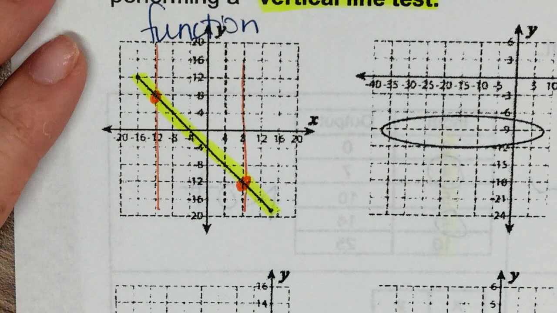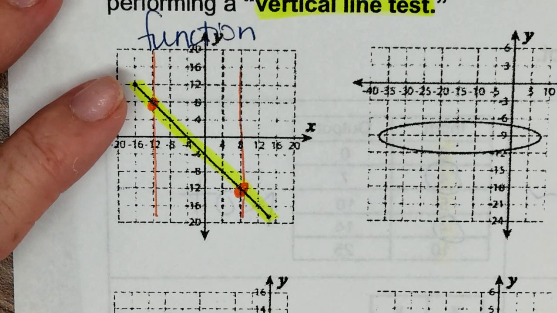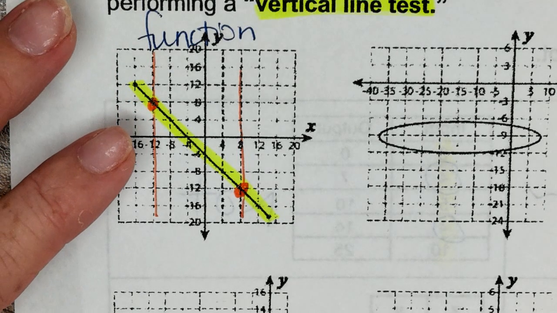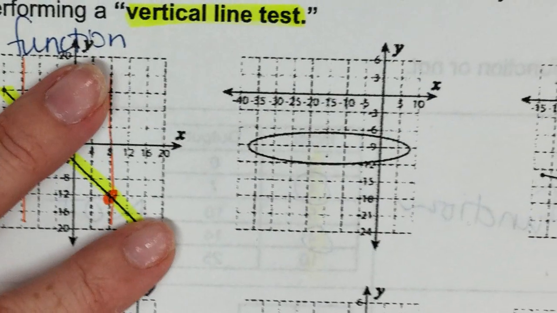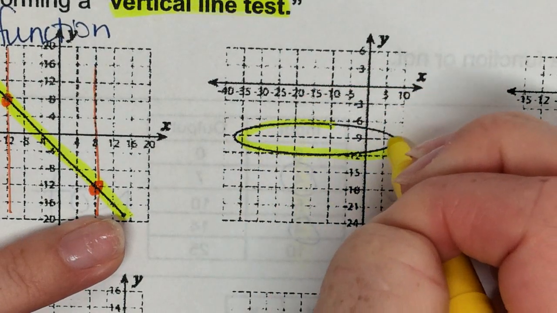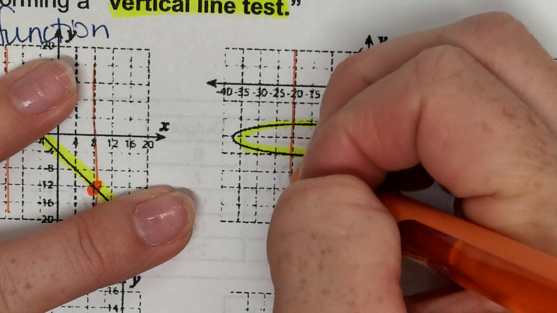And guys, functions do not have to be straight lines. They can be crazy squiggly lines. The rule says as long as a vertical line will only touch it one time. Okay, let's look at the next example. What am I looking at? This oval. If I was to draw a vertical line, how many times would it touch? 2.